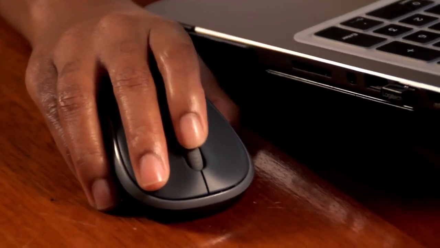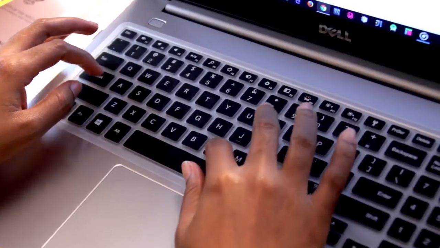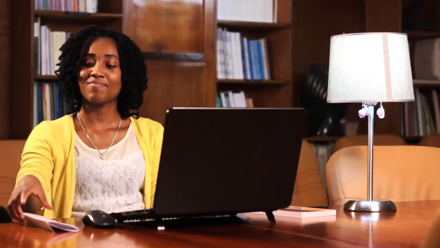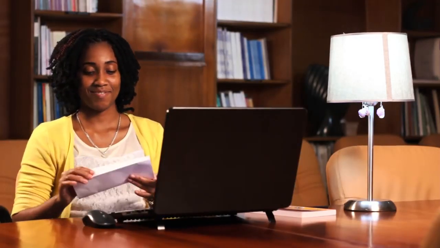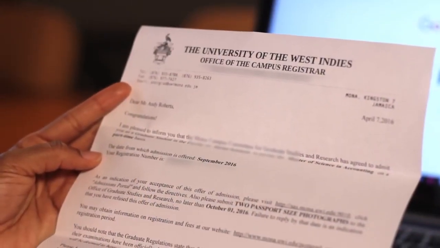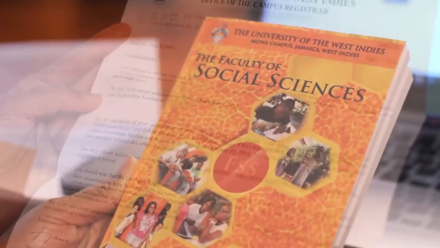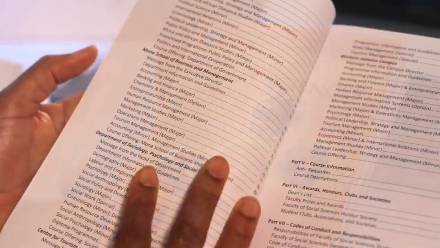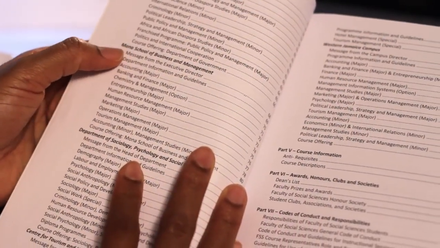So it's time for you to choose and register for your courses, and we want to guide you through this process. To do this, please ensure that you have your letter of acceptance and your handbook. Your letter of acceptance indicates the degree which you have accepted to read for, and your handbook spells out the suite of courses which will make up your program of study.